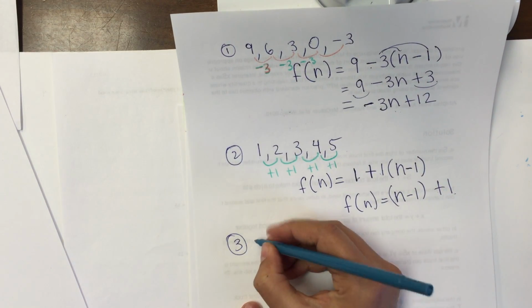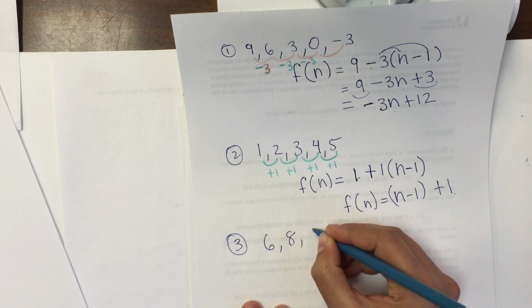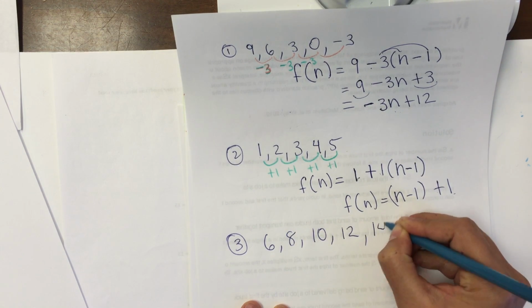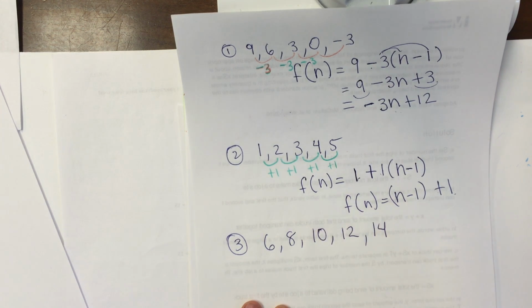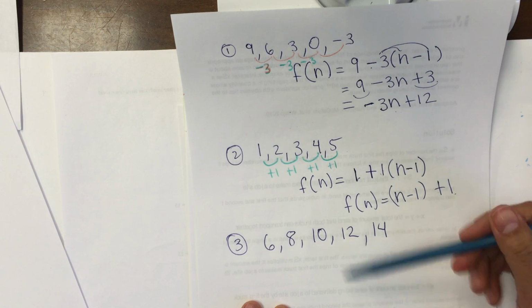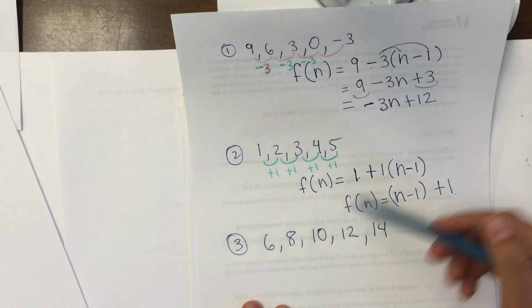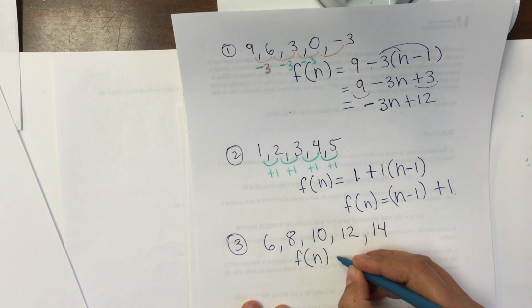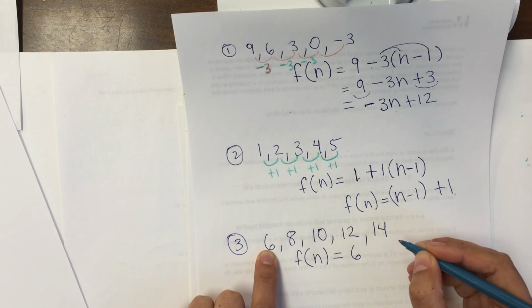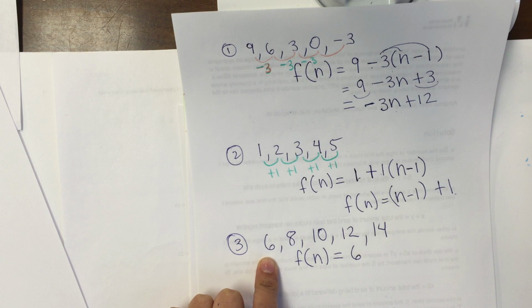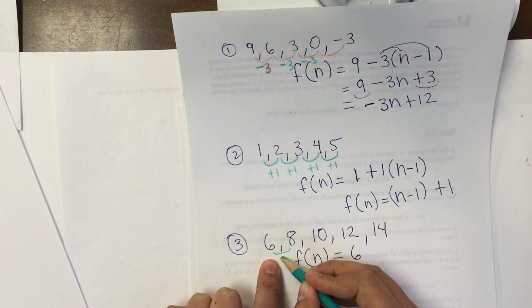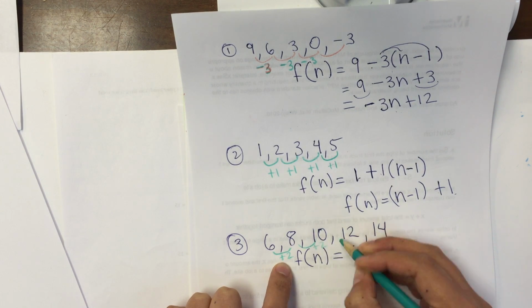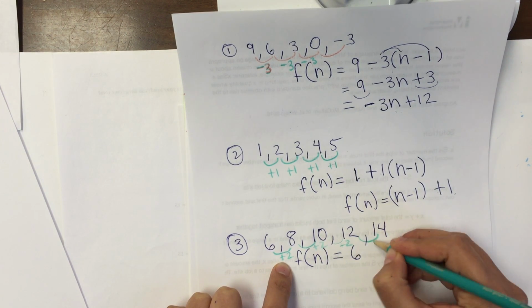Okay, one more example. So if I have 6, 8, 10, 12, 14, what would be the explicit formula? Again, I would like for you to pause it and see if you can figure it out just by following the examples on the top. So it will be f of n is equal to what we start with, which is 6. What is going on? So in here it looks like we're adding 2 plus 2 plus 2 plus 2.